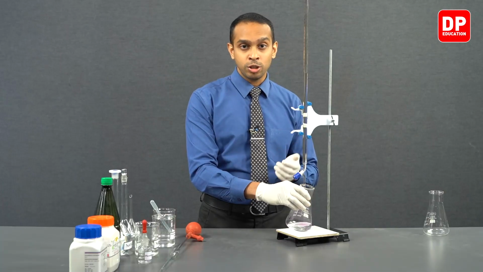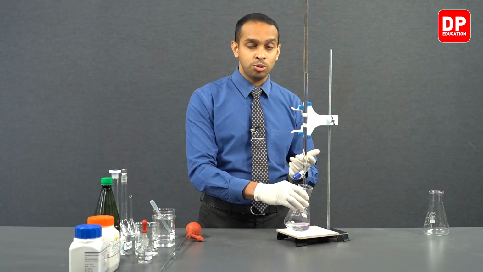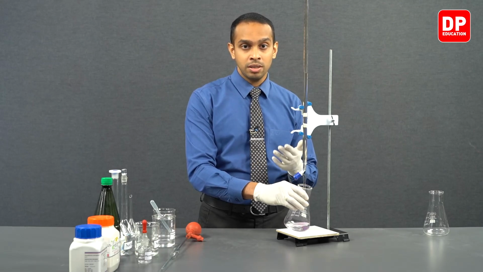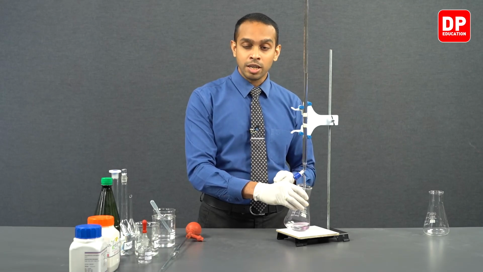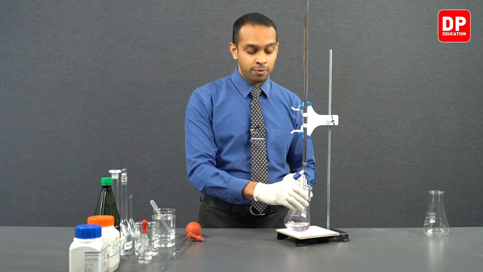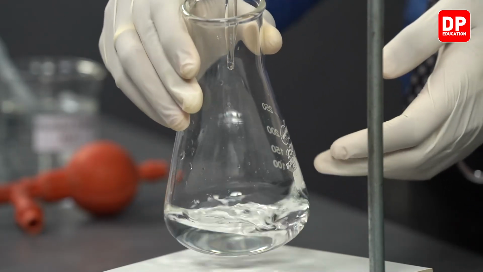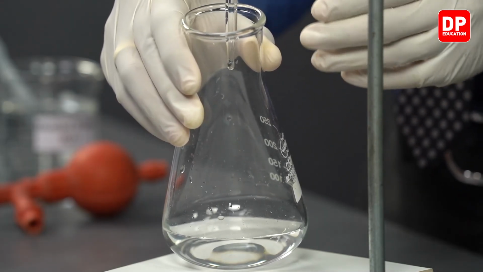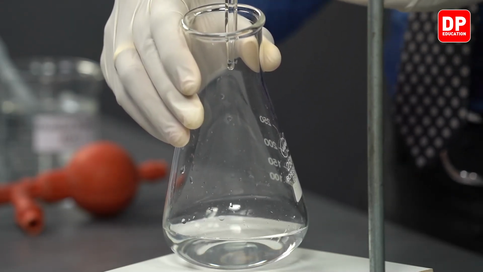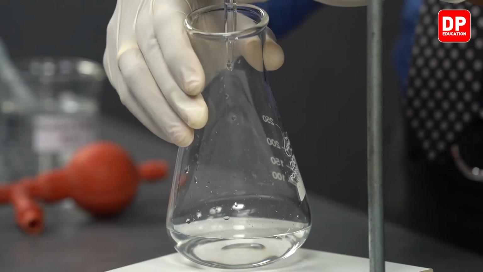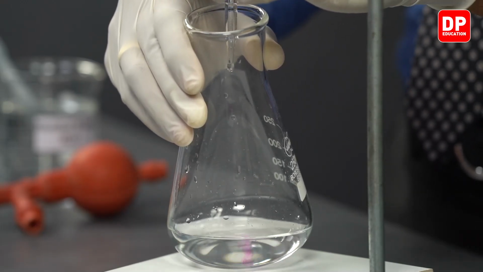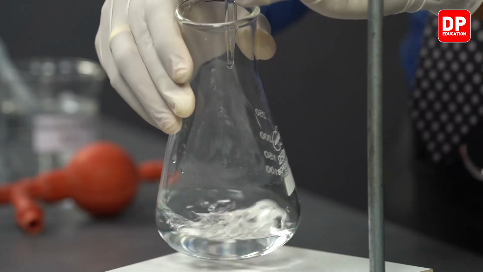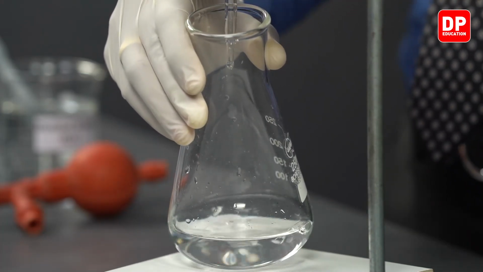Why? Because we added sodium hydroxide and the acid reacted with the sodium hydroxide. Potassium hydrogen phthalate, which is an acid, reacted with sodium hydroxide, and therefore the acid concentration in this titration flask right at this moment is lower than when it initially started. So we can see the pink color persisting a bit longer. But when you mix it, you can see it disappear.